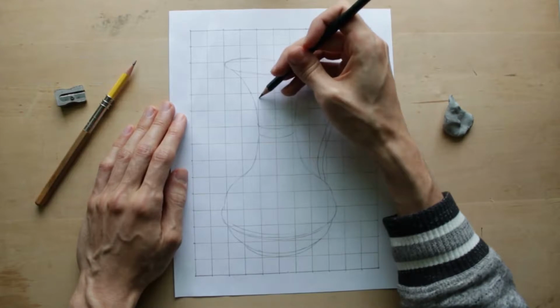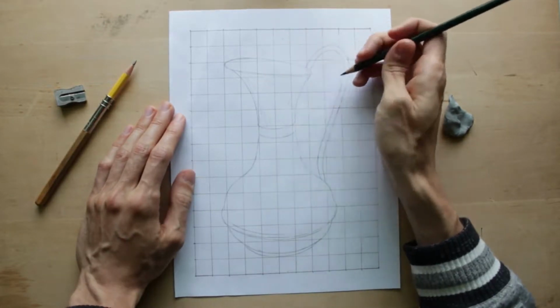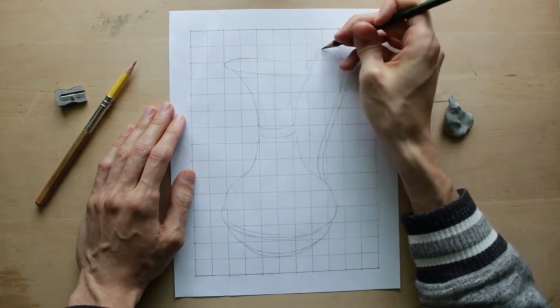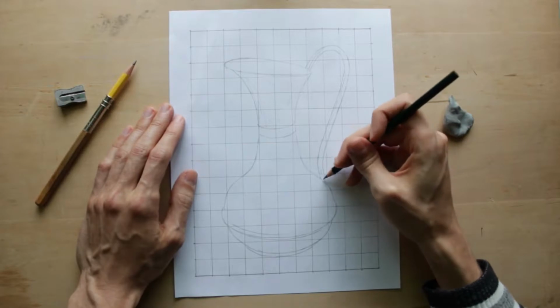Notice that I begin to focus on details within where the value changes are distinct. This is a good indication that we are beginning to think about the light and dark values and are ready to move on to shading it.